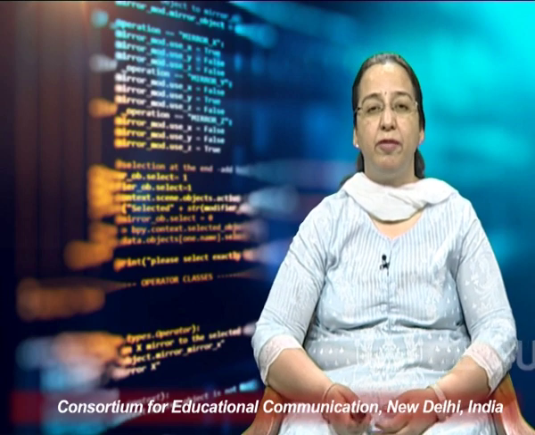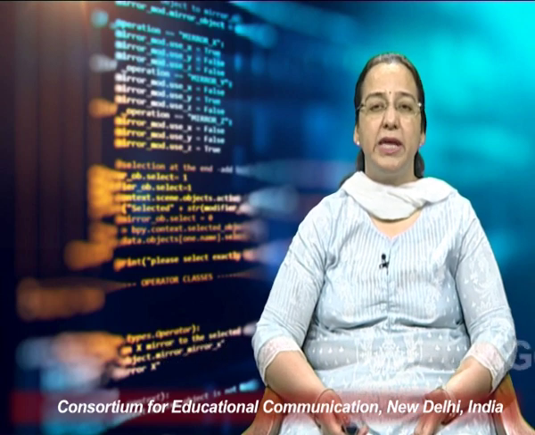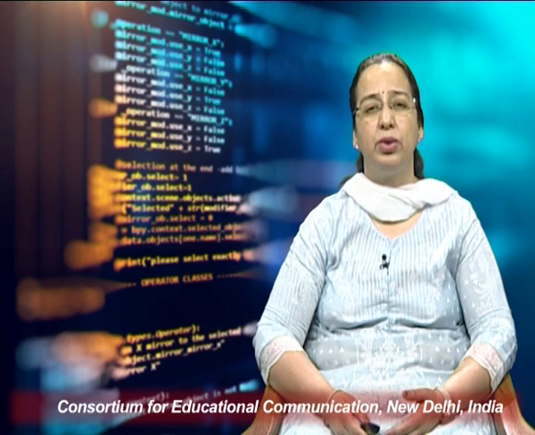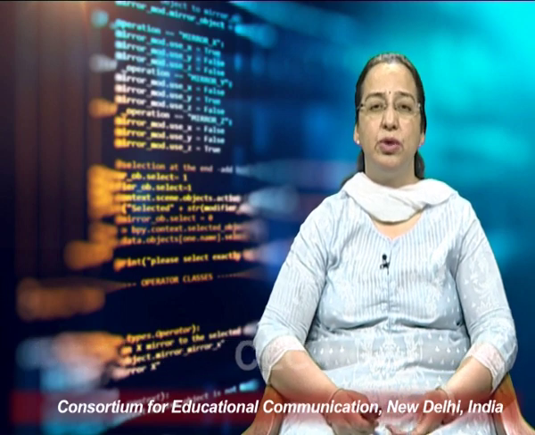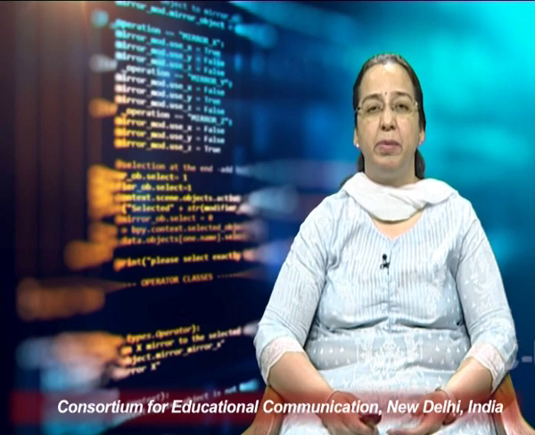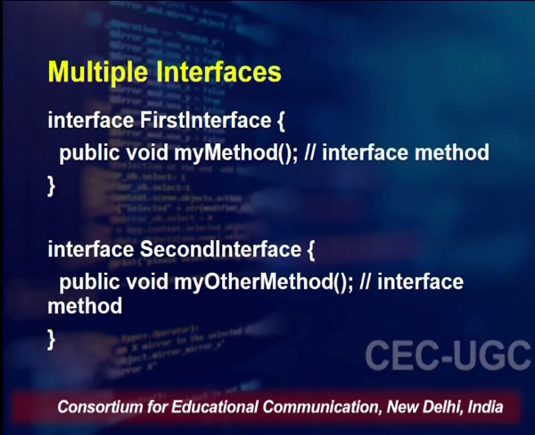Interface methods are by default abstract and public, and interface fields, or we can say interface attributes, are by default public, static and final. And we have also seen that these interfaces are there to achieve security, that means to hide certain details and only to show the important details of an object or of an interface, we can say. And also this is used to achieve multiple inheritance. Now, we have seen that multiple inheritance can be achieved with the help of interfaces. Now, let us see how it is happening.